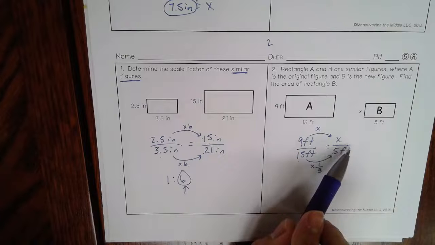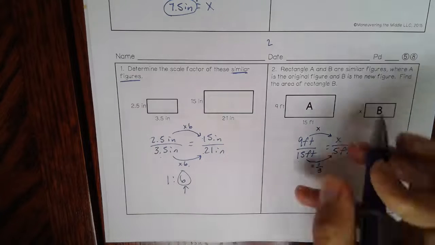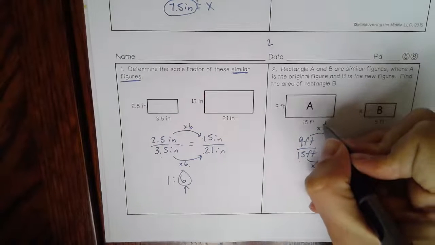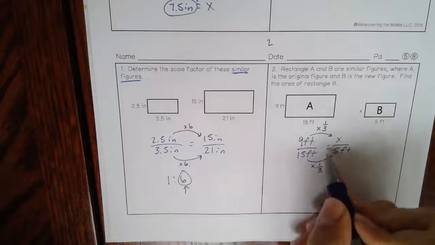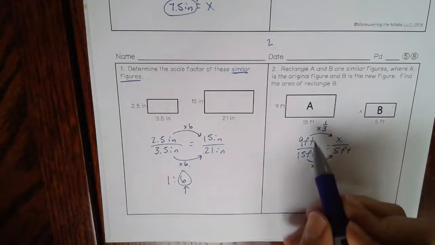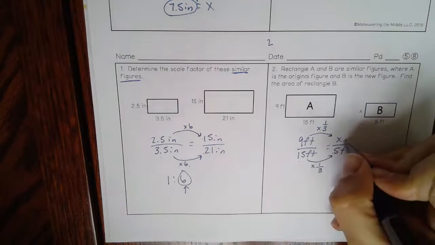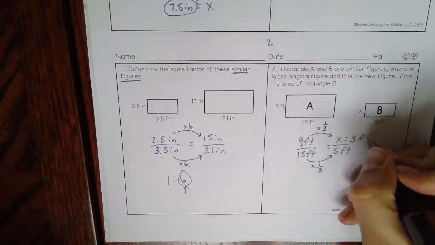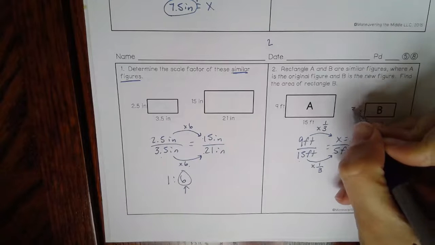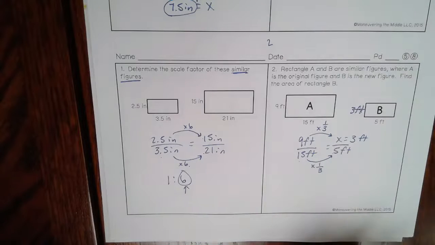So again, if I do times 1/3 up here, because these are similar, they have to have the same scale factor on top and bottom, 9 times 1/3 would be 3 feet. So that's going to give me 3 feet here. But that's not what it's asking. It says find the area of the rectangle.